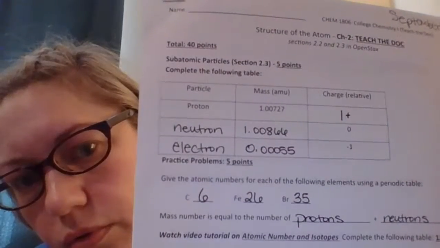We have the particle, the mass in AMU, and the charge. A proton is 1.00727. That's given to us. It is a +1 charge. A neutron is 1.00866, and it's a 0 because a neutron is neutral.